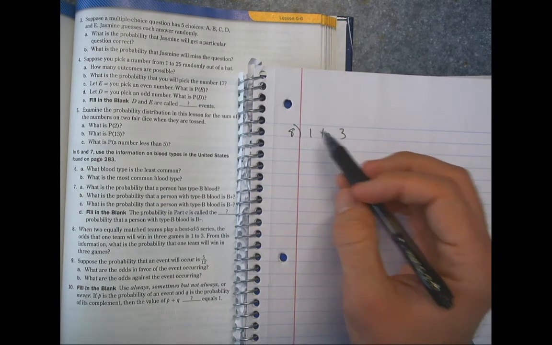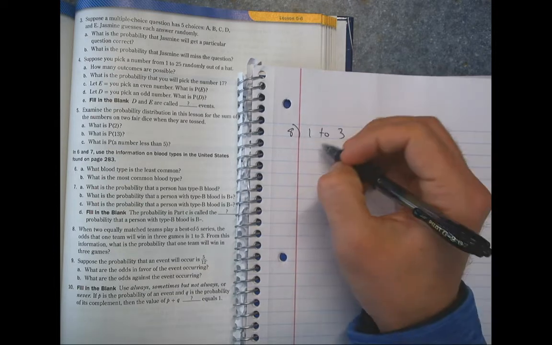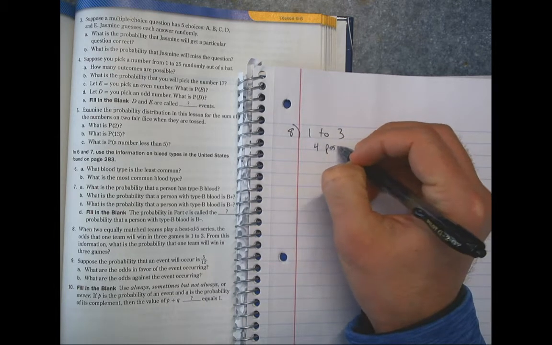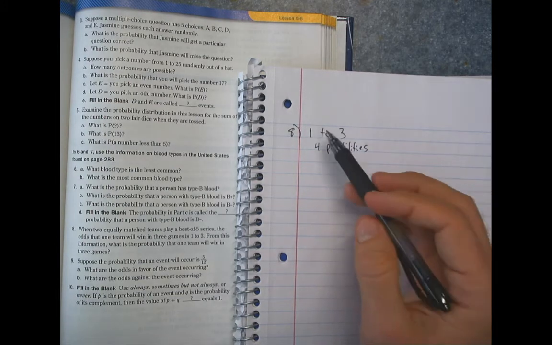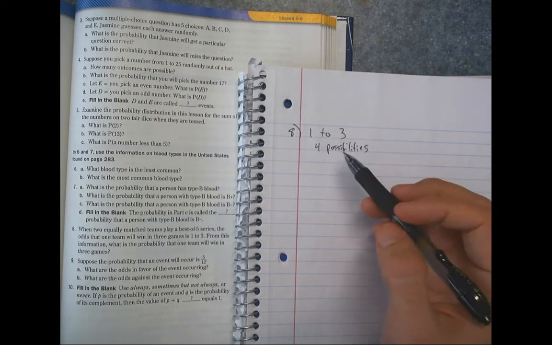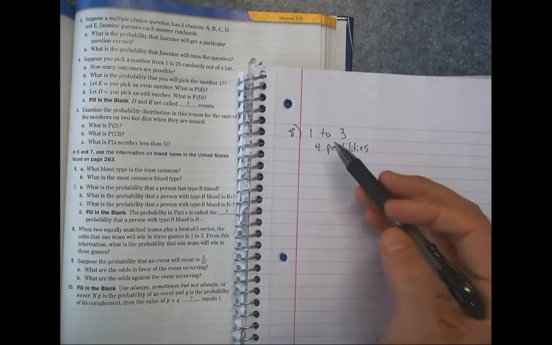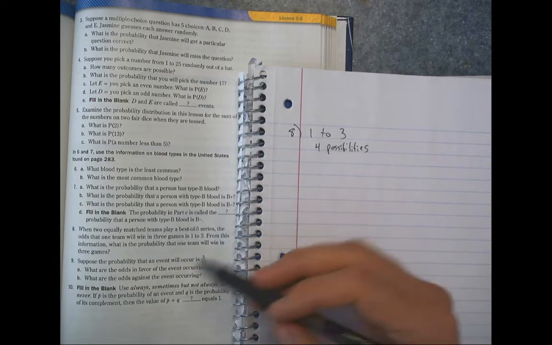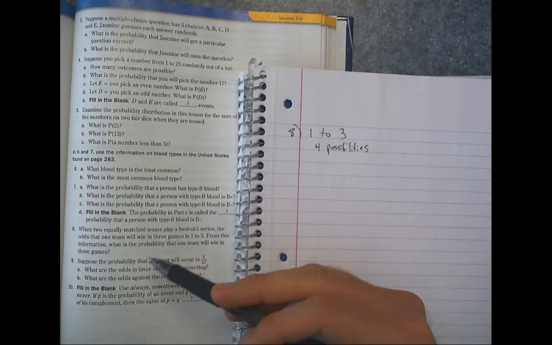Okay, so it's not 1 out of 3, it's 1-3. So this is out of 4 possibilities. The total number of possibilities here is 4. 1 in favor of and 3 the opposite. Okay, so 3 ways to not have that happen, 1 way to have that happen. Total of 4 possibilities. So using that information, what's the probability that one team will win in 3 games?